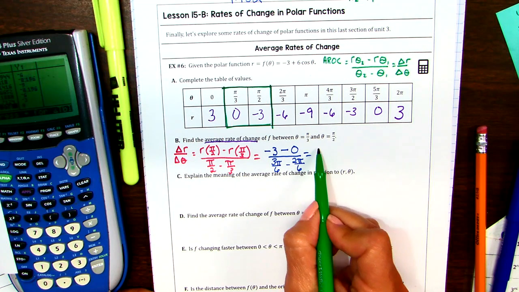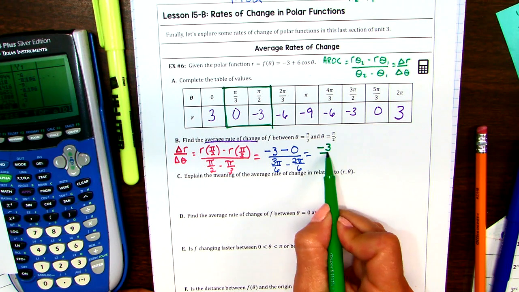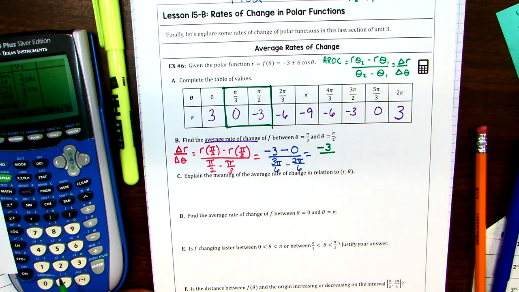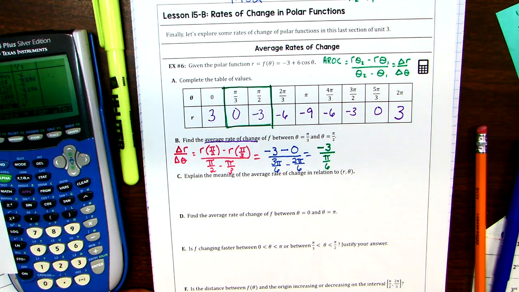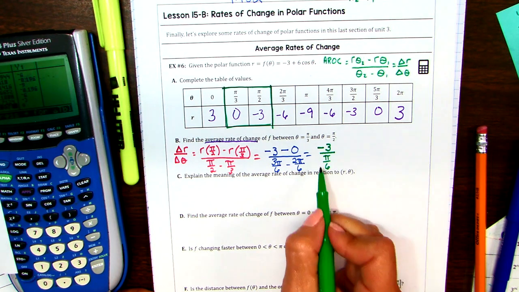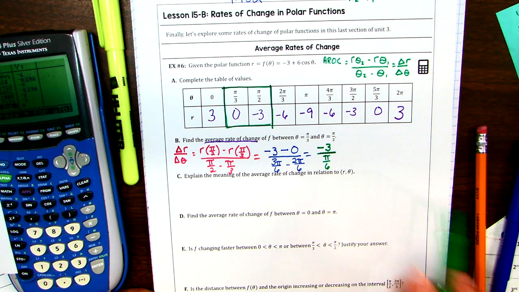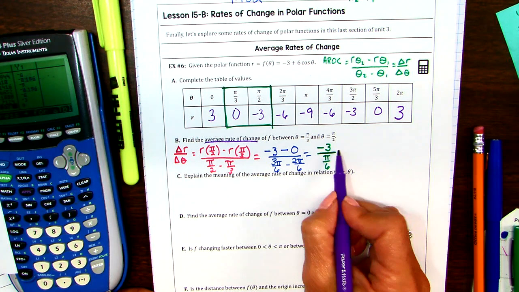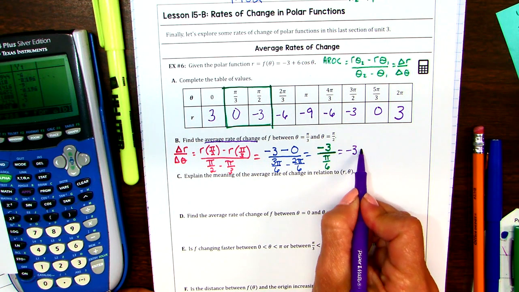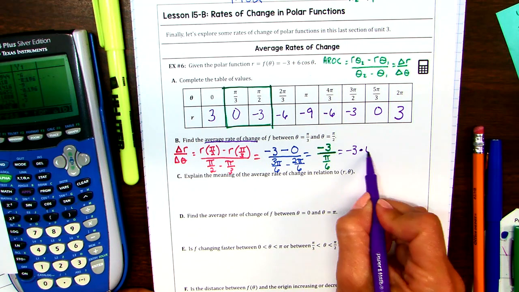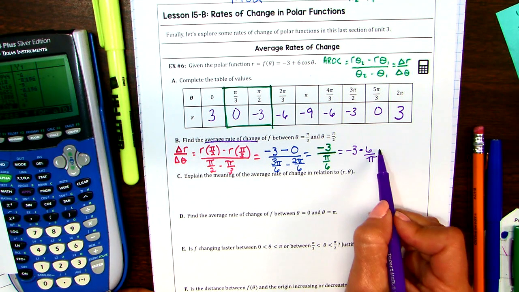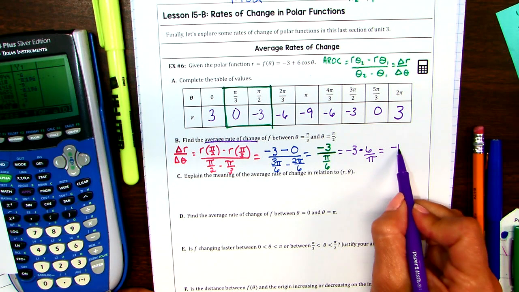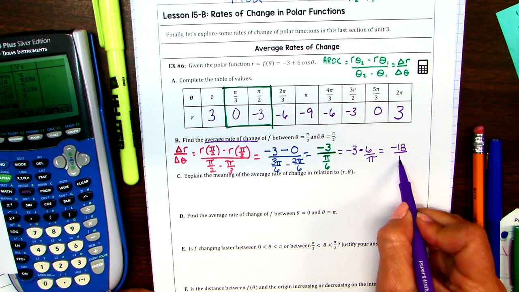So -3 minus 0 is -3 over 3 pi over 6 minus 2 pi over 6 is 1 pi over 6. Looks funny, but it's a complex fraction. That's a little baby fraction in a big fraction. And the way we simplify these is keep change division times, flip the bottom fraction. Keep change flip. And we end up with -18 over pi.